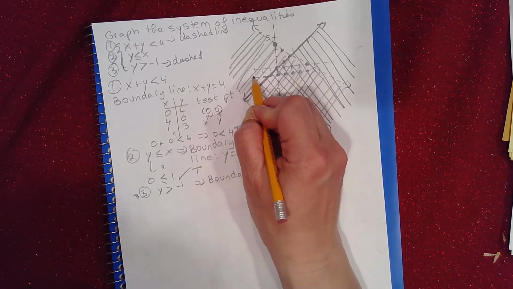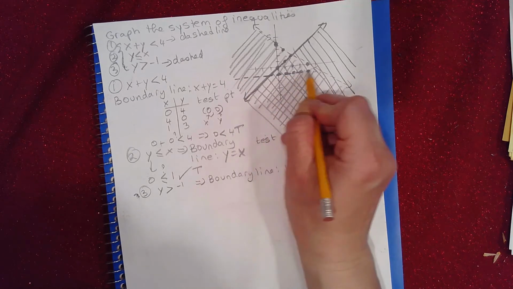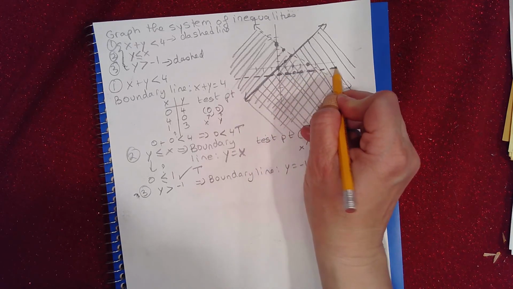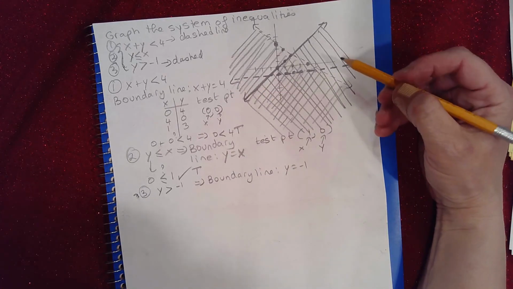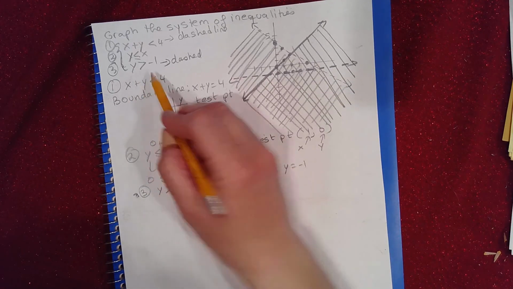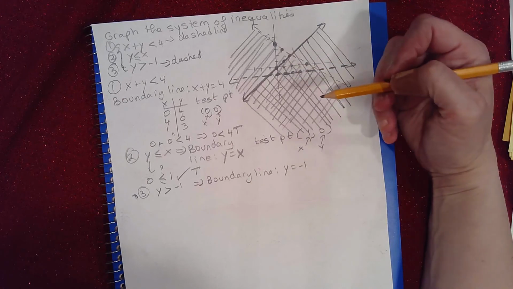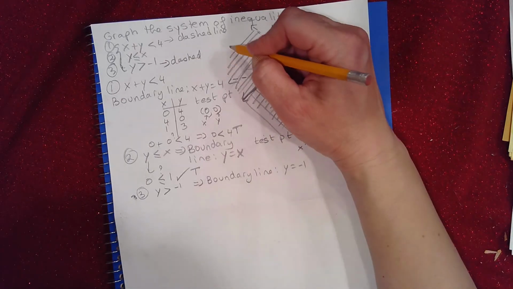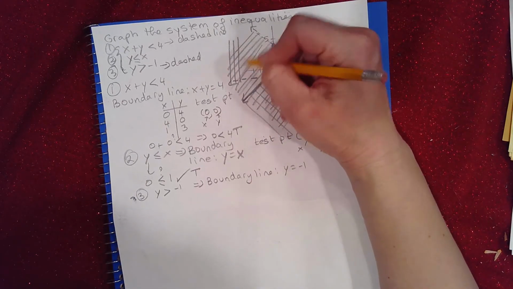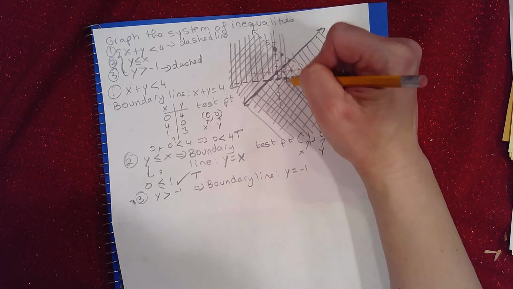So let's go ahead and graph a dashed line. And we need to know whether we shade above or below the line. Since y is greater than negative 1, anything above that line would be greater than negative 1. So you have to shade above the horizontal line y equal to negative 1.